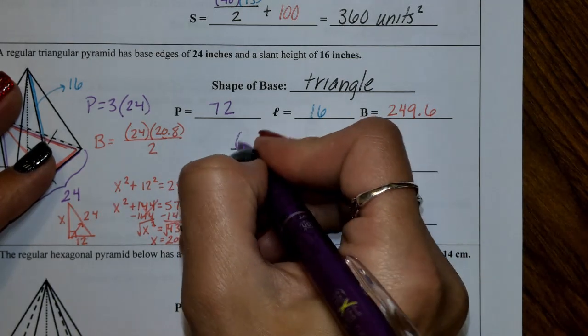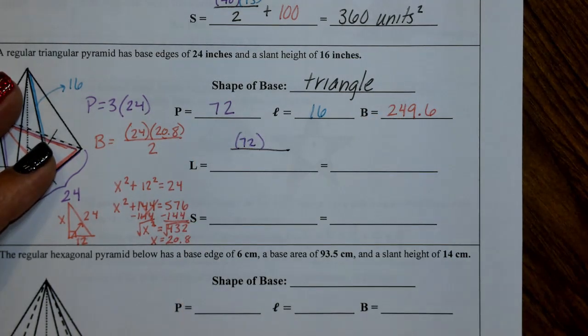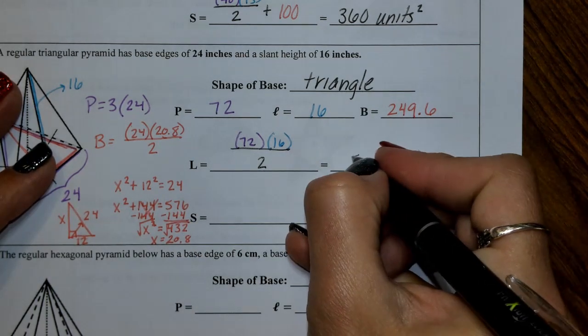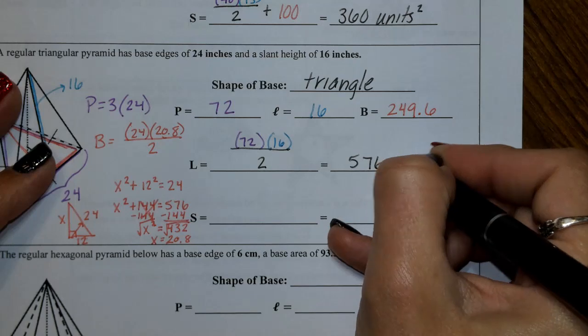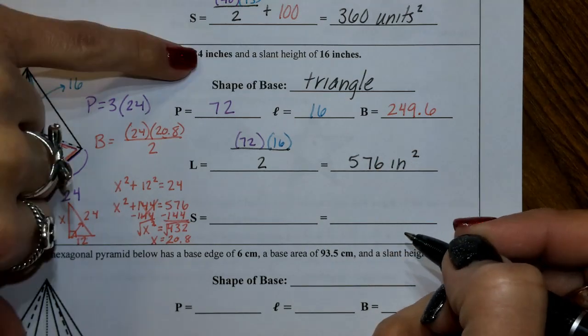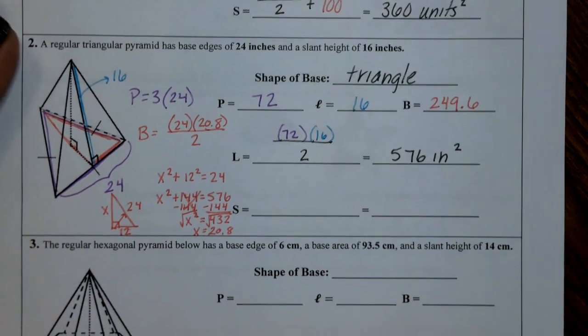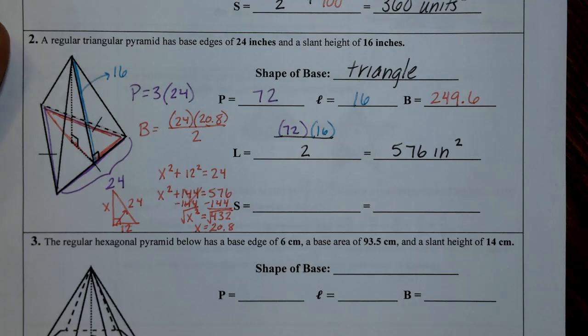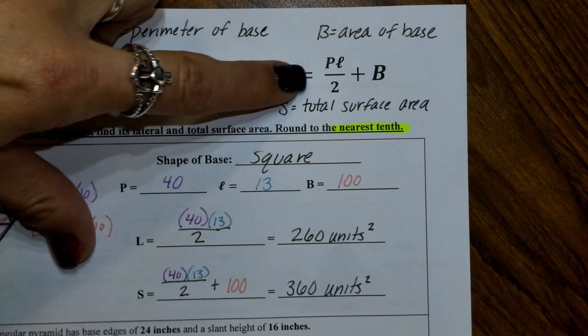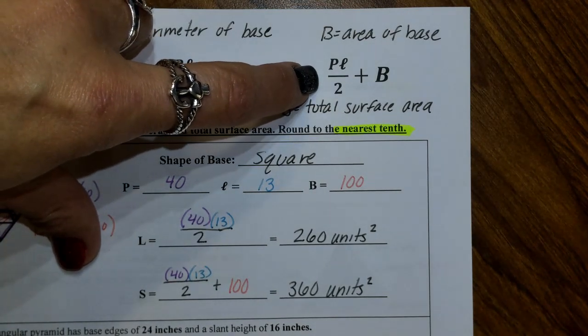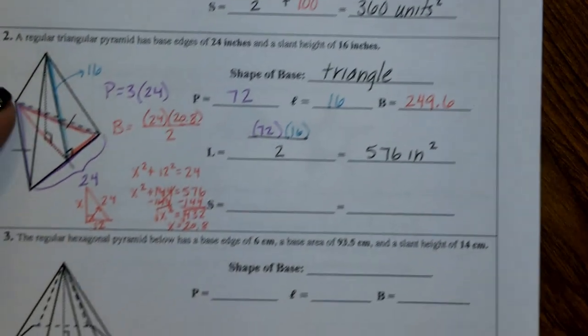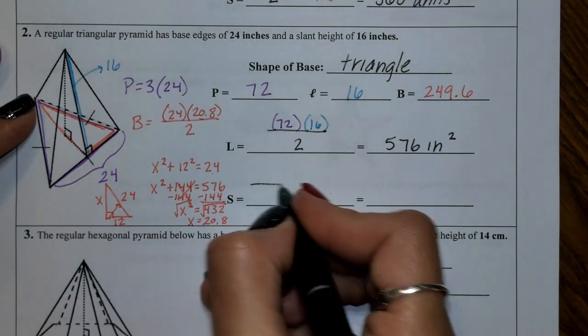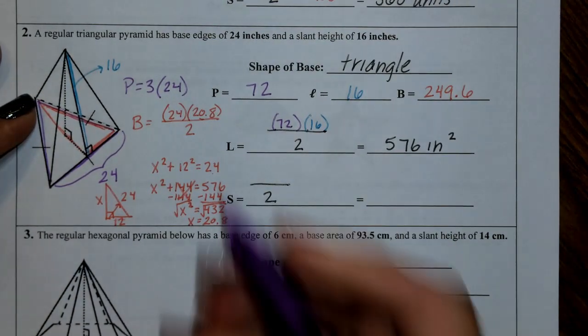So we have perimeter of 72, slant height of 16 over 2. We will wind up with 576 inches squared. This one did give us the units. All right, and again for the total, all we need to do is repeat the lateral part and just add one of our big B's onto that. So let's go ahead and fill that in.